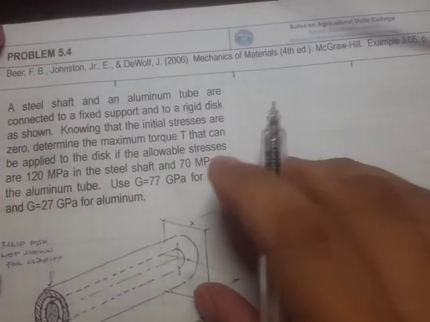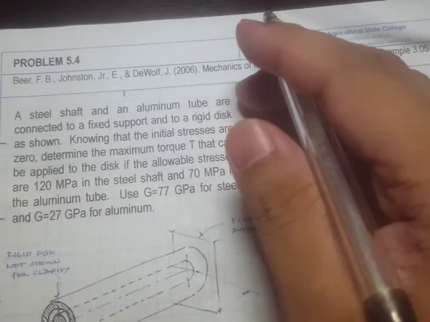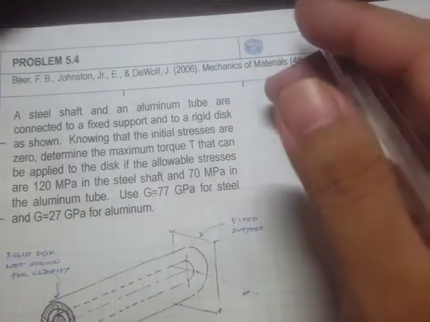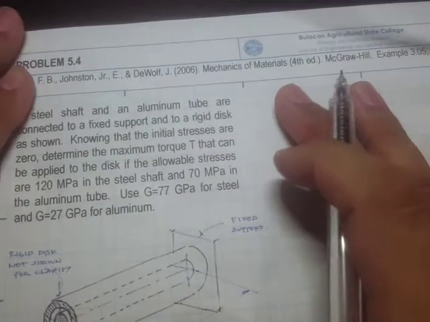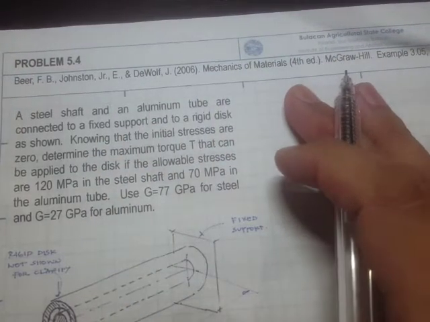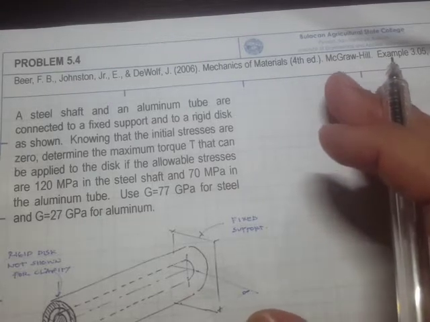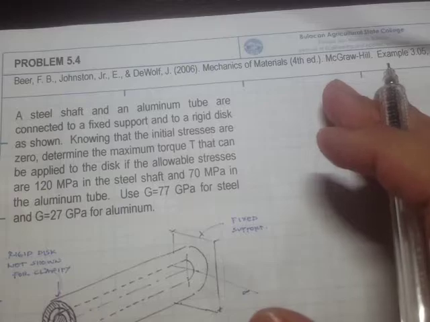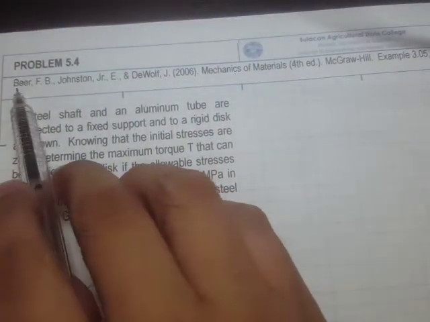All right, welcome back, and this is our last problem for this topic on torsional members. And this problem, as I have promised, is going to be an indeterminate problem. And when we say indeterminate problems, then we need additional equations from the geometry of deformations. Okay, so this problem is taken from the textbook by Beer and Johnston.